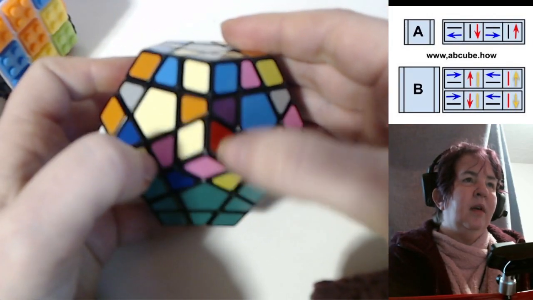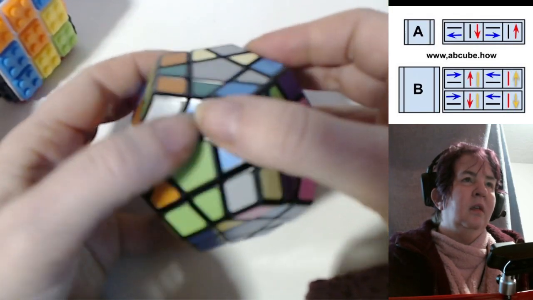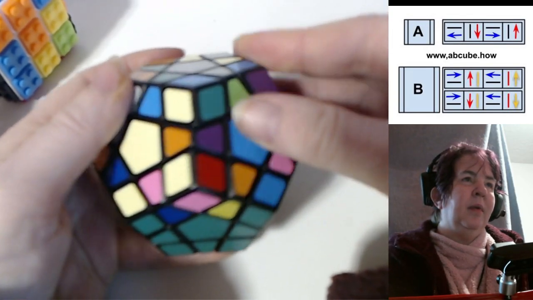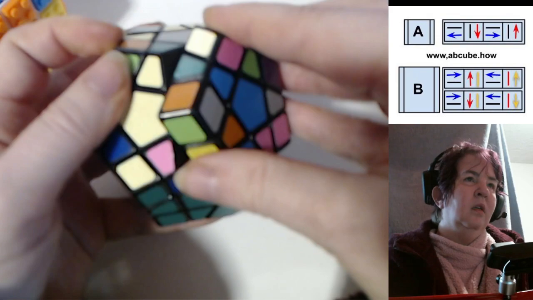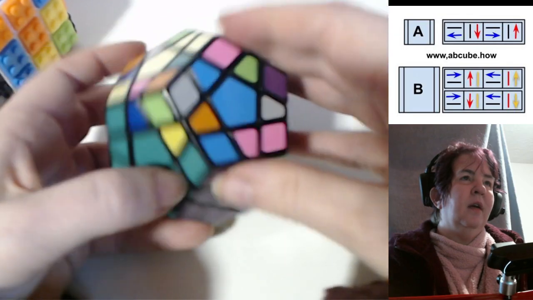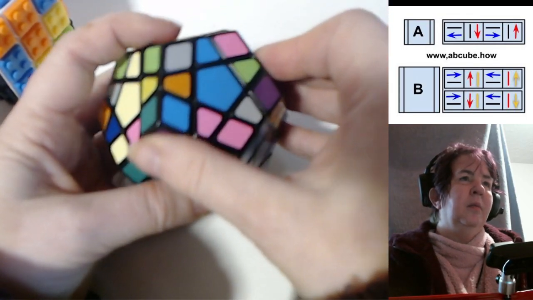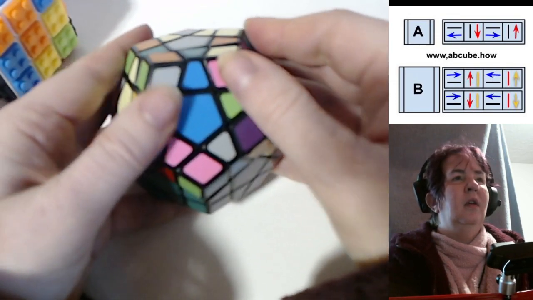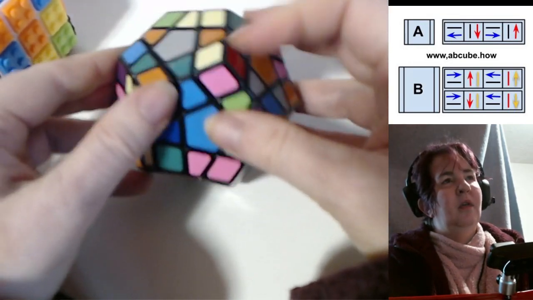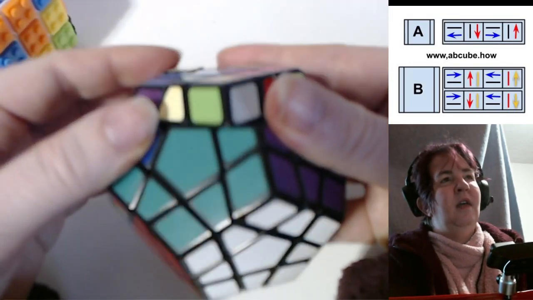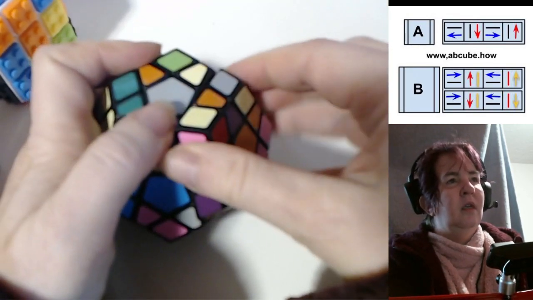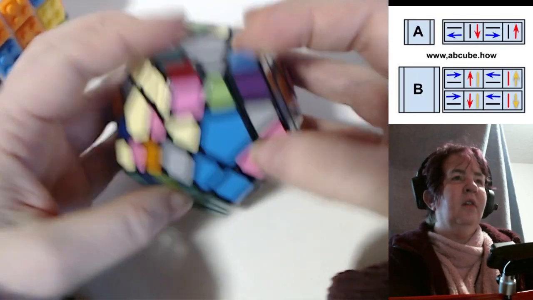Blue yellow is not ready to be placed yet. Blue green is ready to be placed. So I want it to go right there. Move it up. Work from the top. Up, up, down, down. Magnets would make it so much nicer. There we go.